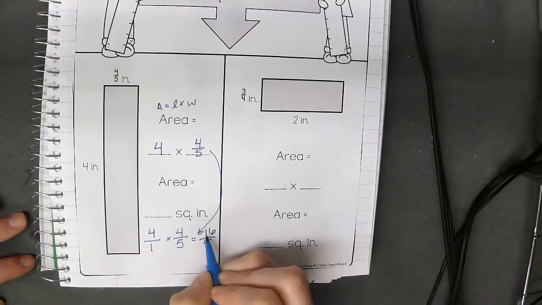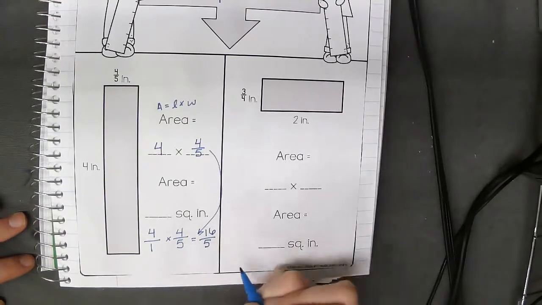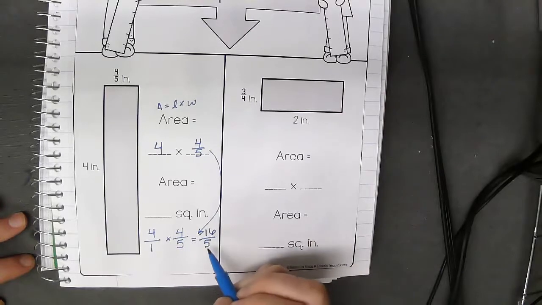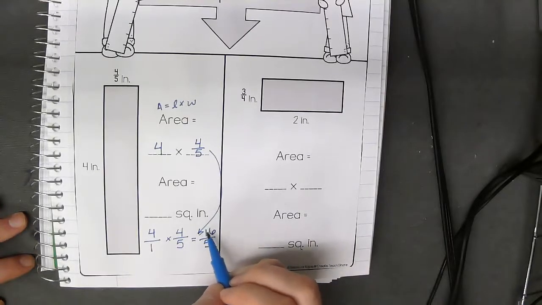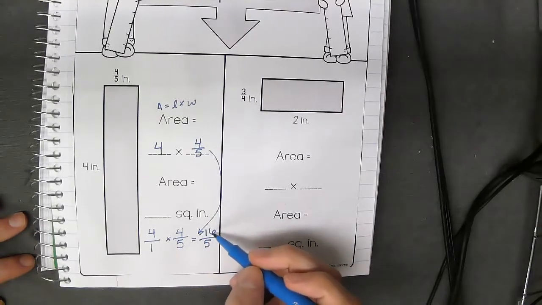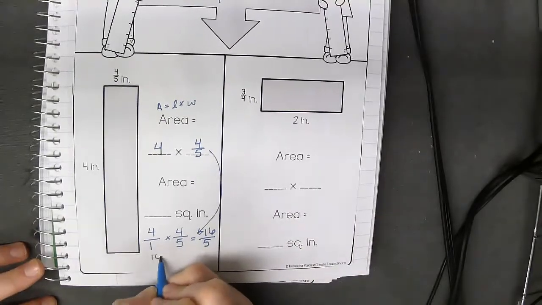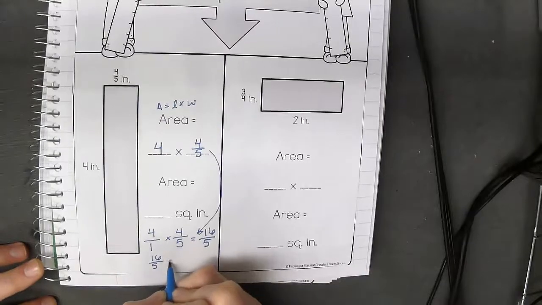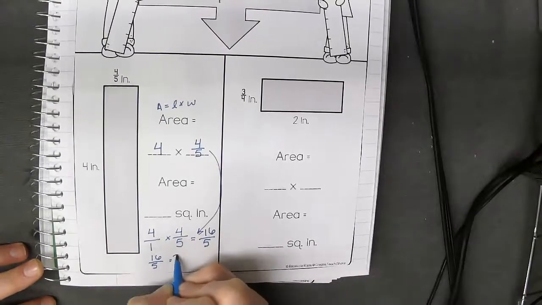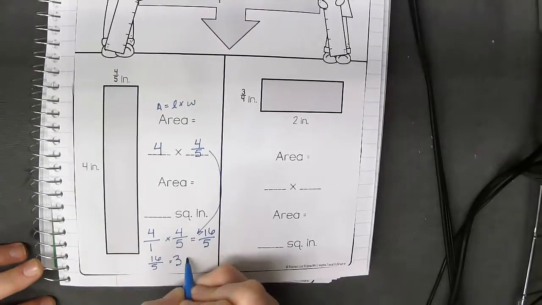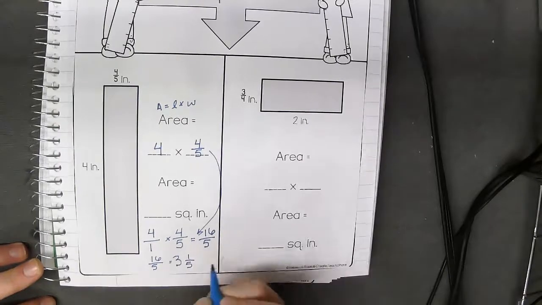So now I have 16 over 5 square inches, but I know that this is an improper fraction where 16 is greater than 5, so I need to reduce. So if I were to take 16 over 5, I know 5 can go into 16 3 times, and I have 1/5 left over.